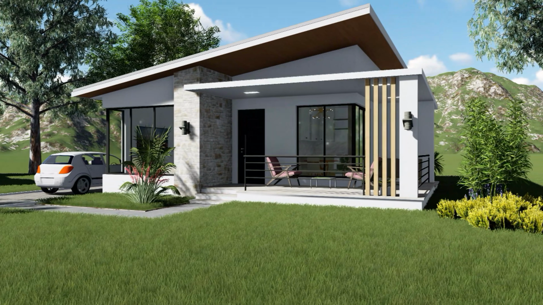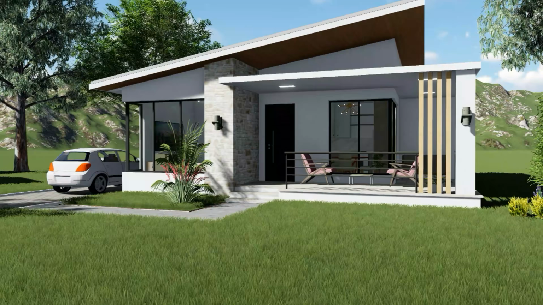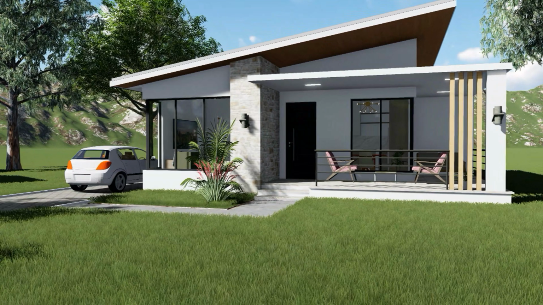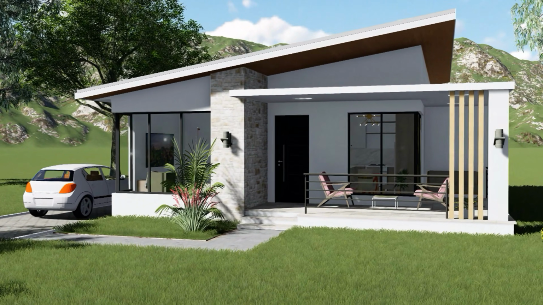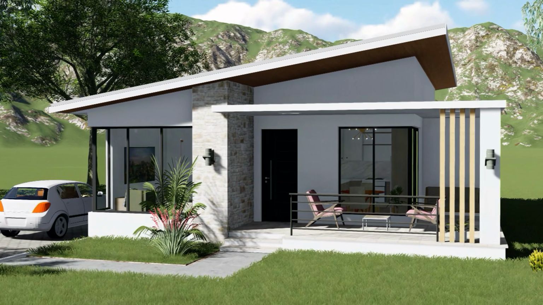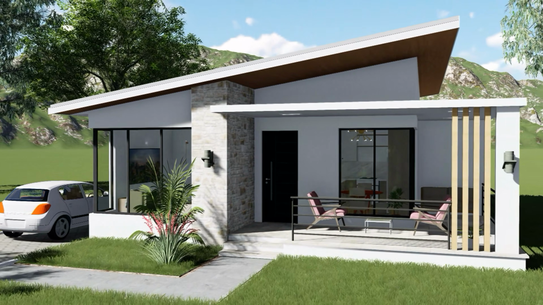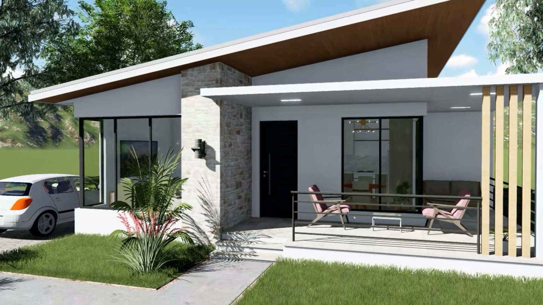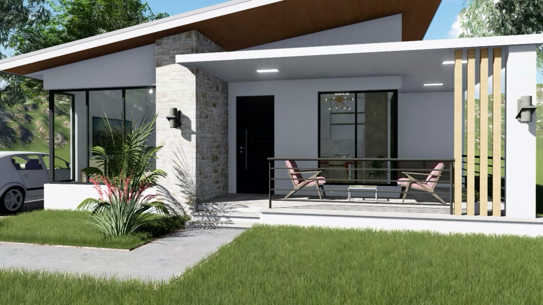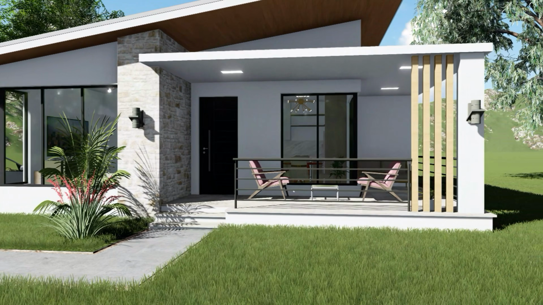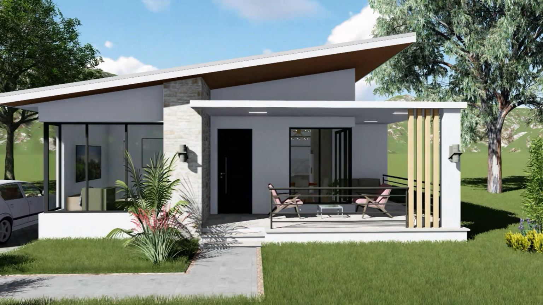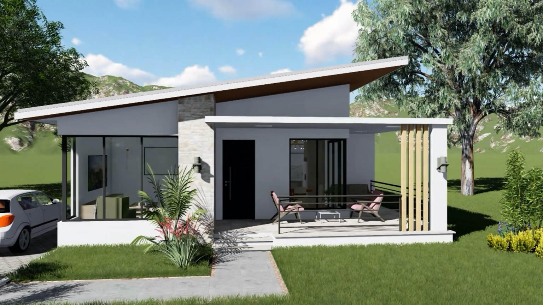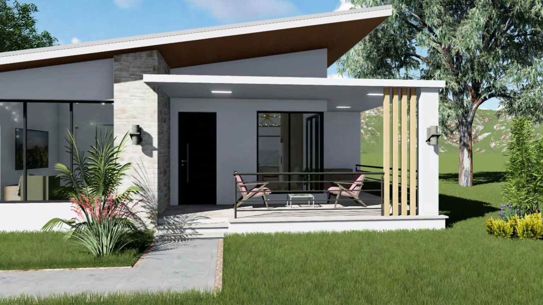So for me, what I like about this house is the simplicity. One sloping roof, and then one slab that will cover the porch and the kitchen yard. And then the material palette is natural stone, plaster, and some composite wood. This is the ArchiCAD model here.